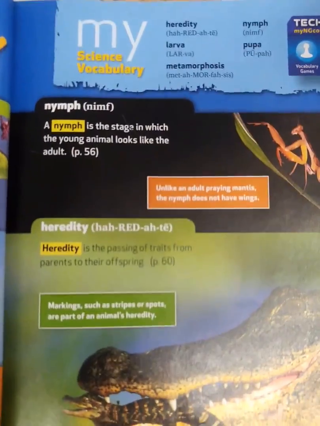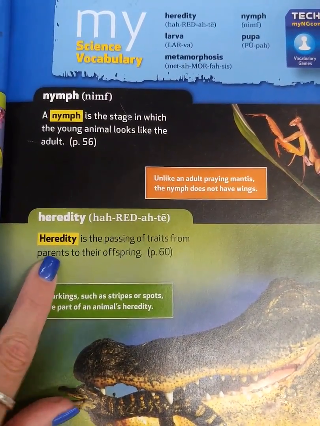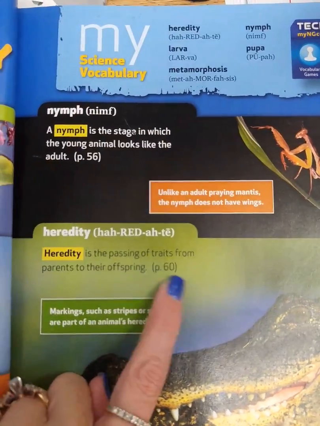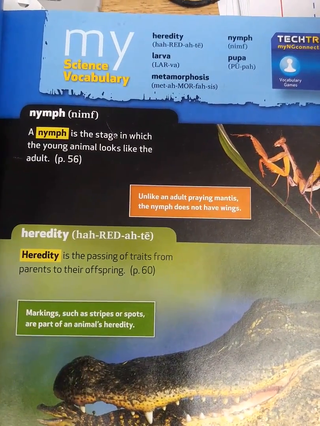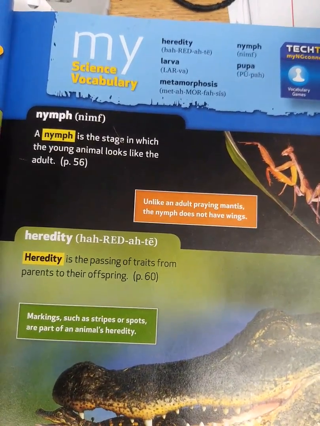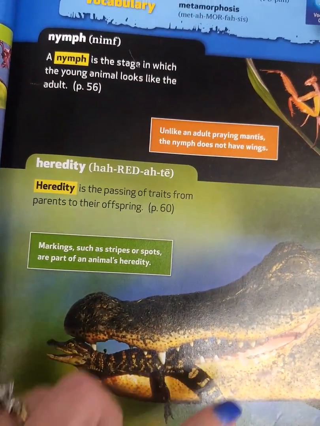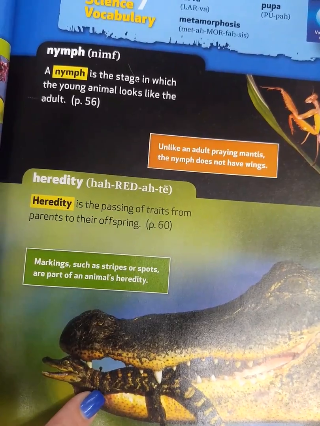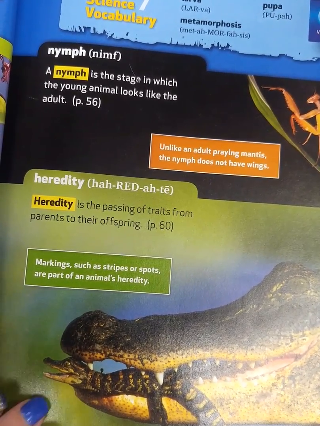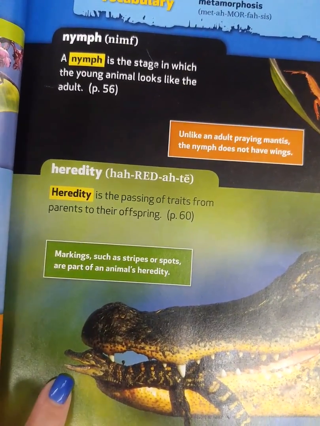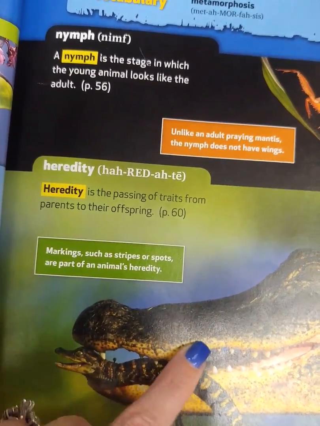The last one is heredity amongst animals, amongst consumers. Heredity is passing a trait from parents to offspring. So, for example, the types of stripes that this animal has is heredity. The type of teeth that this animal has, they will pass that to its offspring. This little guy, once he gets his teeth, will be just like his mommy's and his daddy's. So that's how that works.